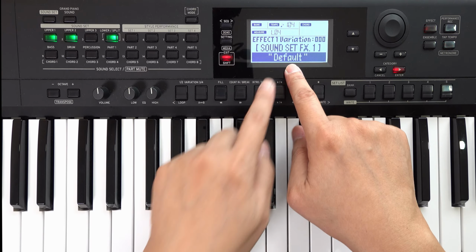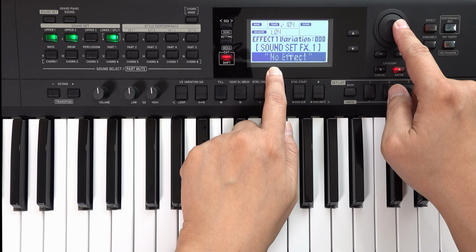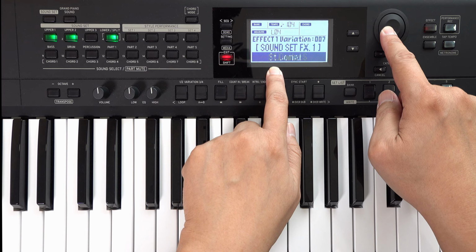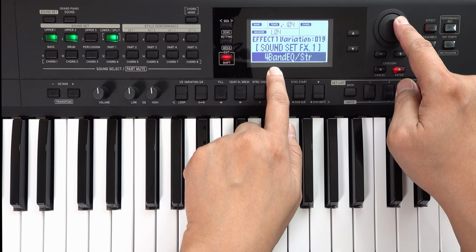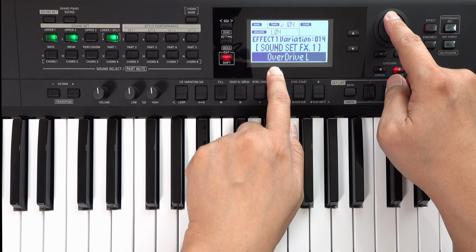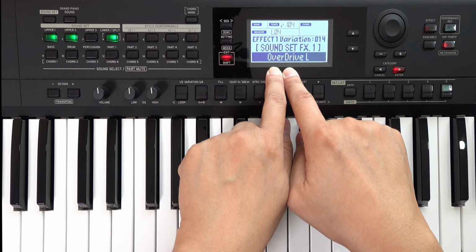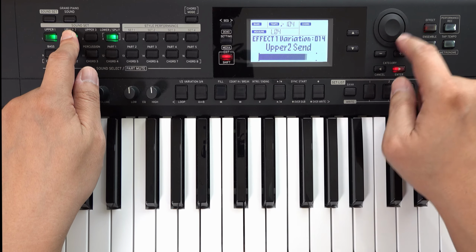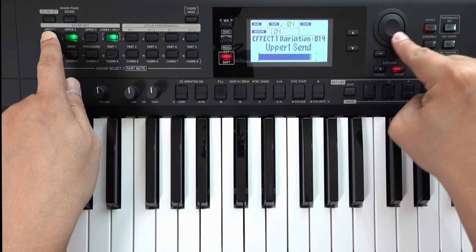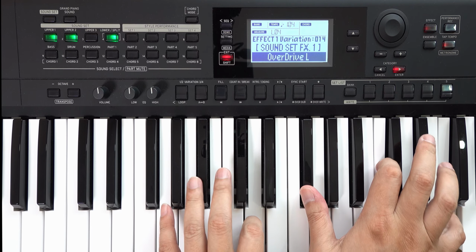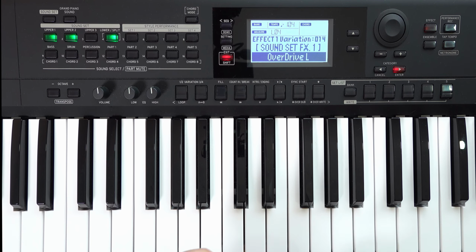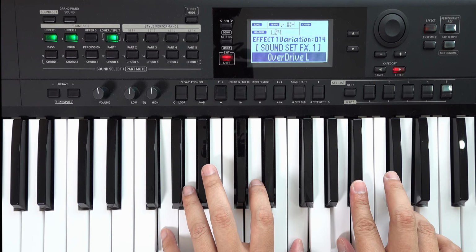You can also change the type of effect applied by just turning the dial, and you can see there are loads and loads of effects here. What if I would like to apply an overdrive to the piano voice, and I add in loads of that overdrive sound? Let's hear how it sounds. You can hear that gritty, very grainy kind of sound.